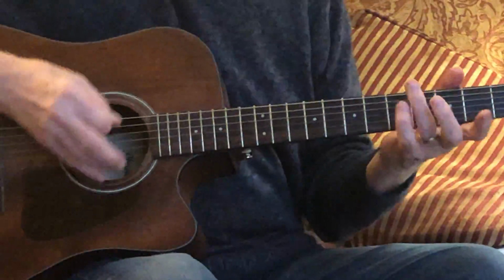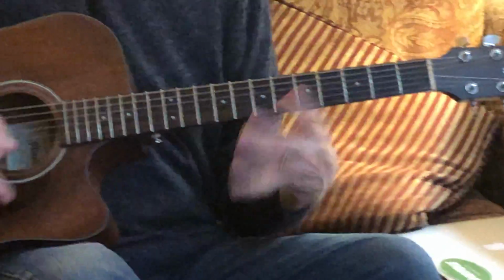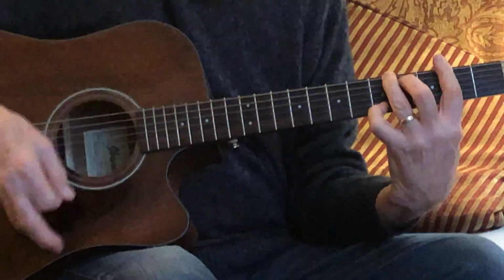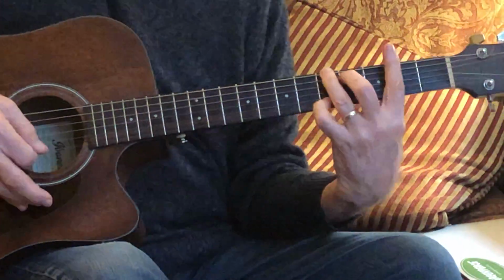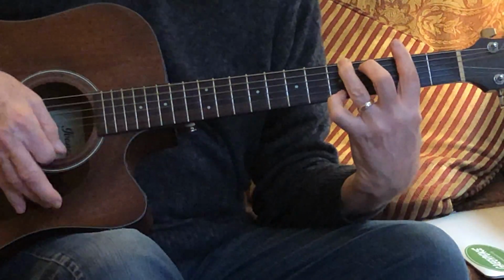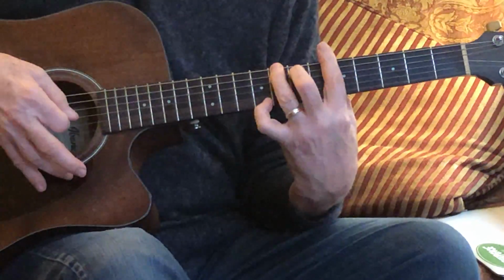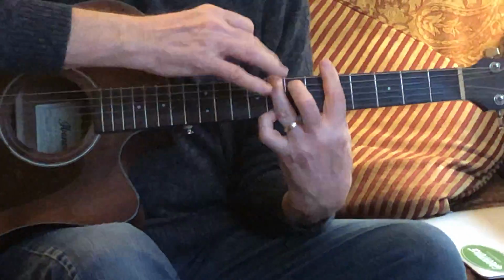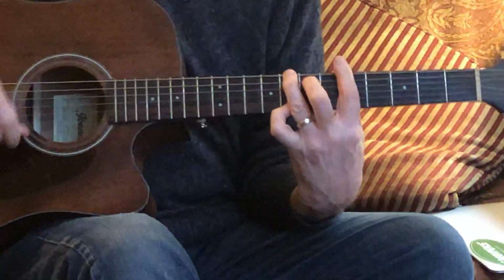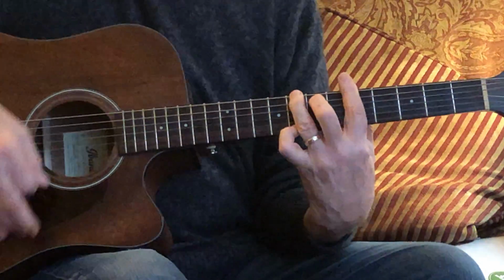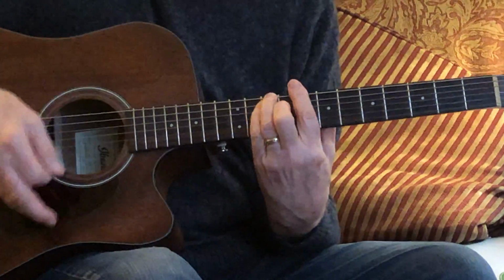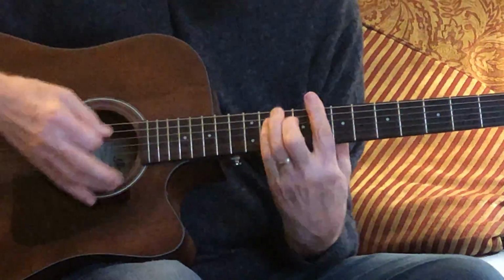I have a G shape attached to this. That's a G shape chord. Move that G shape chord to wherever I want to go. If I move it down here, that would be a C note I have at fret 8. I now have a C chord, or I have a C chord this way.